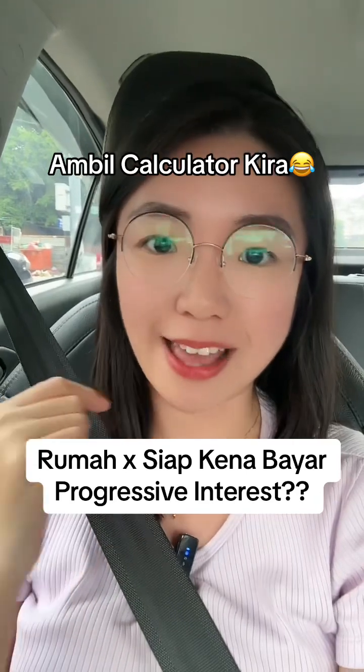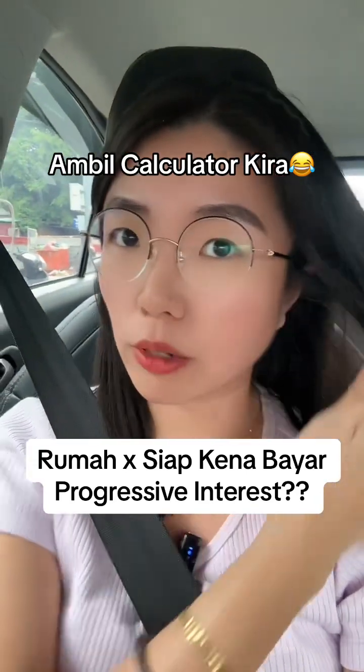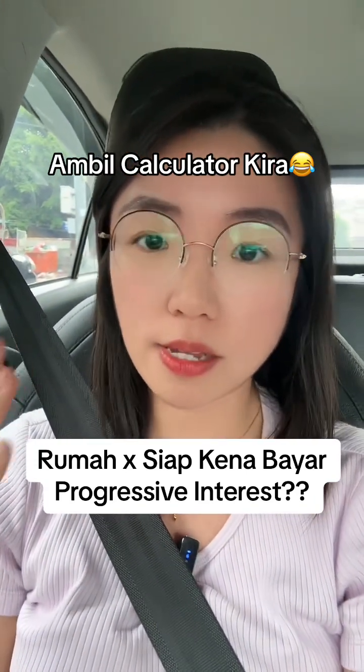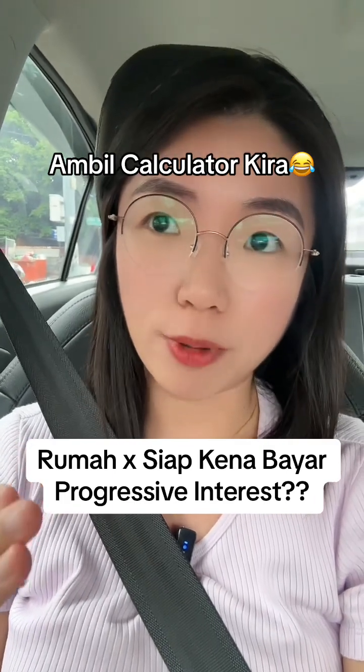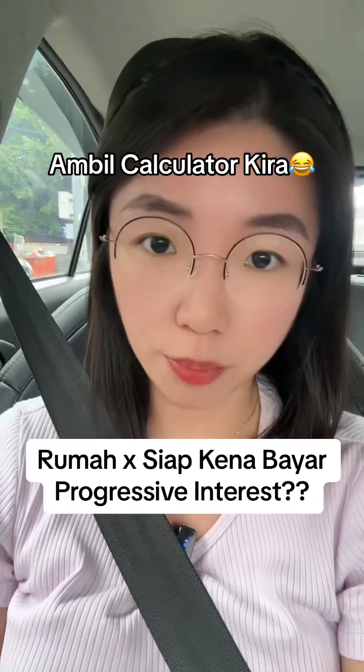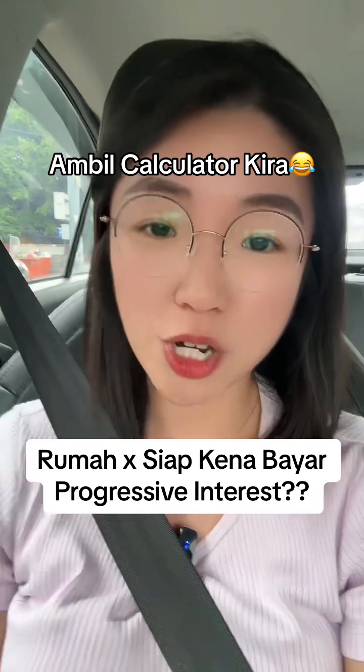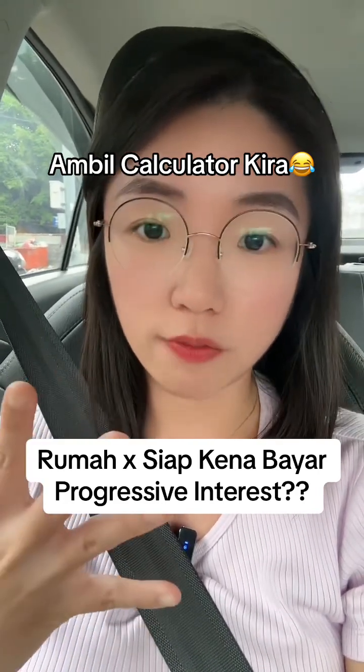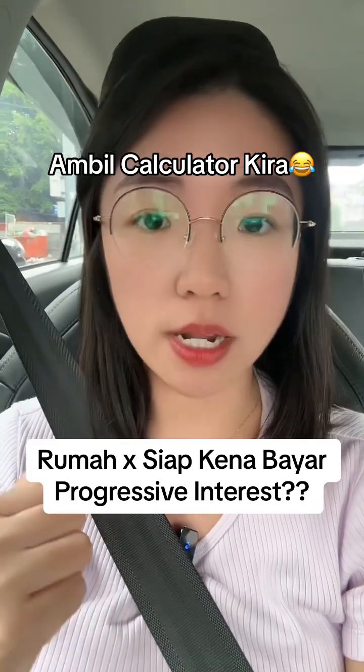So you might ask me, Jai, is it more worth kalau saya beli rumah subsale? The answer is yes and no. Because for subsale, of course, we no need to pay for progressive interest since it's already done. But what we need to extra pay is the owner might already increase the price. And then another thing for sure is that for the 4% of the lawyer fee we need to pay, and then another 1% is for the agent fee.